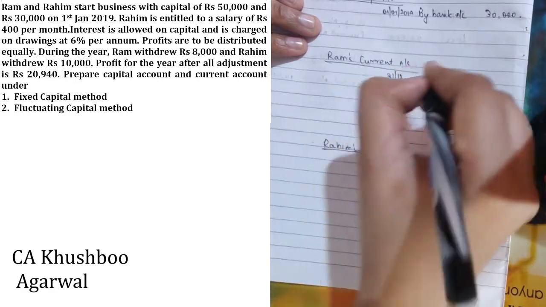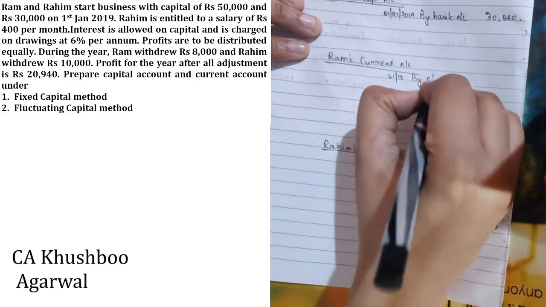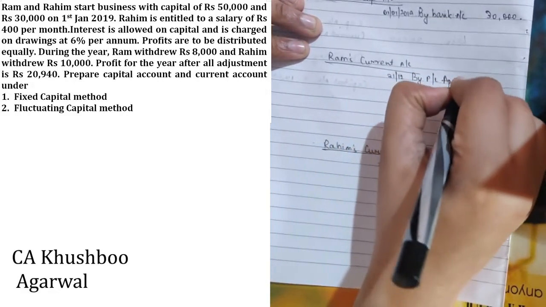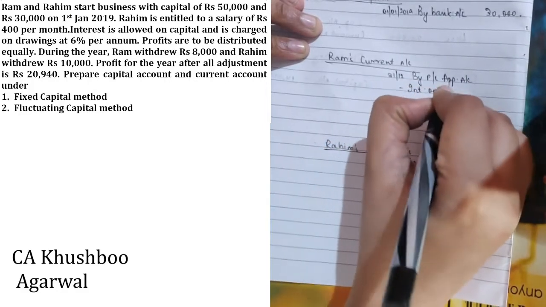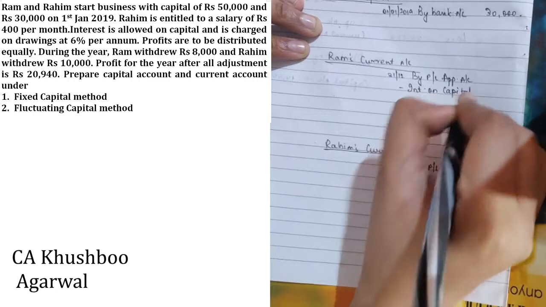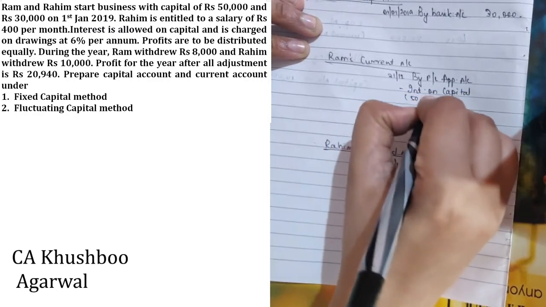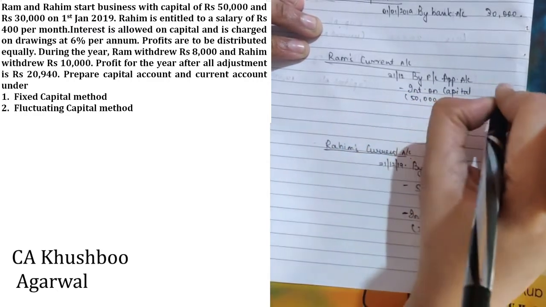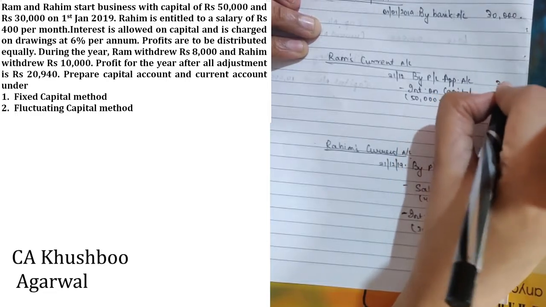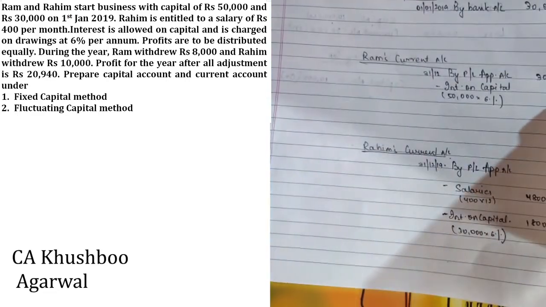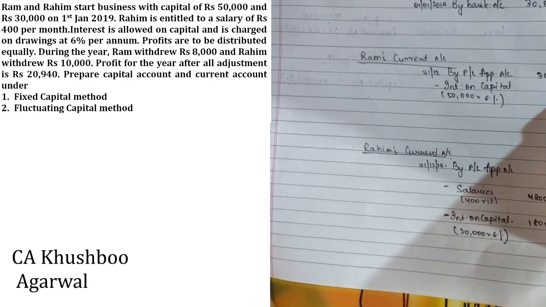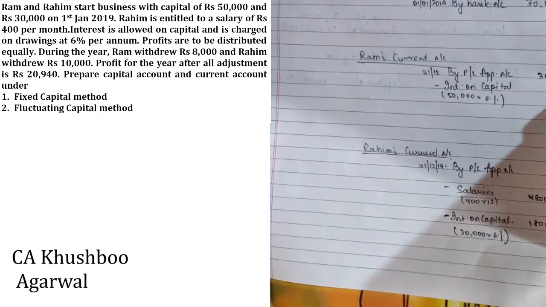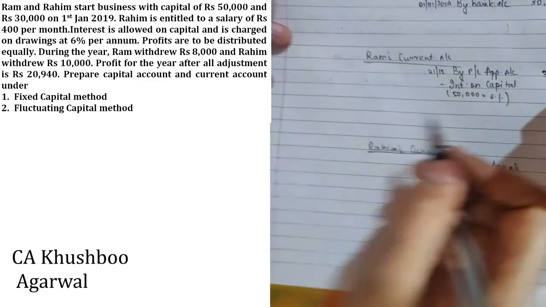For Ram, by PL appropriation account, interest on capital was 50,000 rupees into 6%, giving us 3,000 rupees. Now it is given that profits are to be distributed equally. During the year, Ram withdrew 8,000 and Rahim withdrew 10,000.